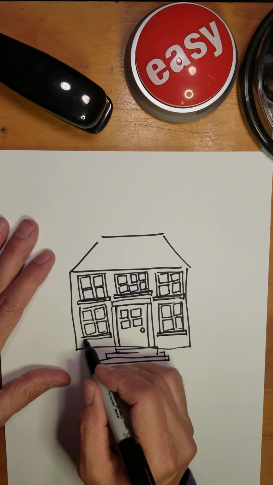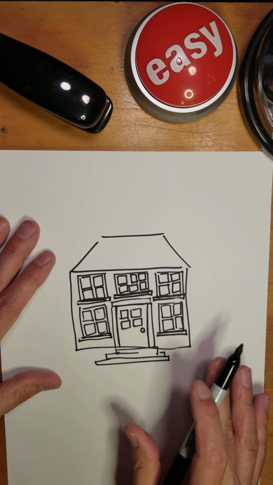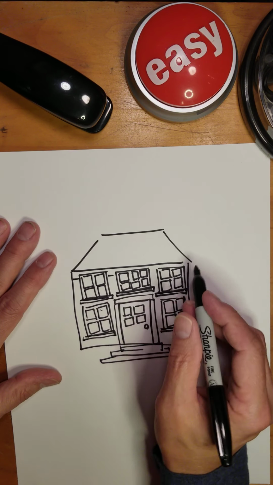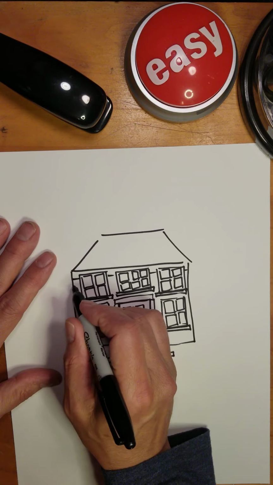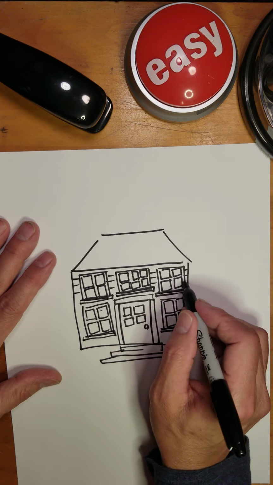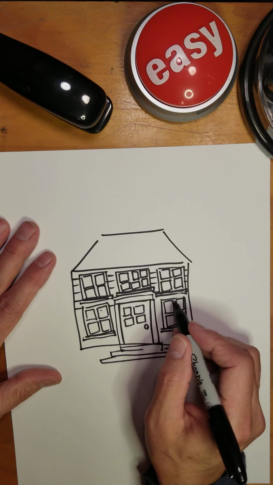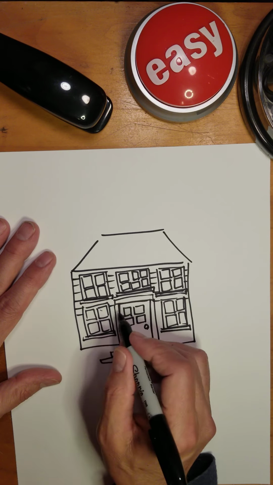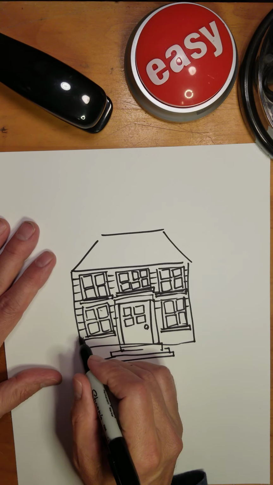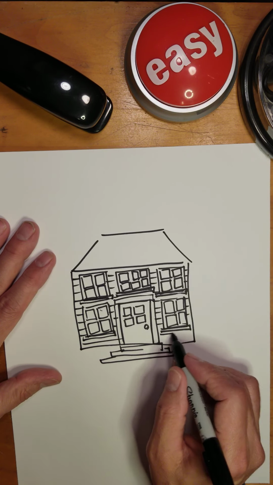And let's go one step further in our design this week, and I'm going to add some horizontal lines to make what would look like either wood or vinyl siding. And remember, like we've done in class, don't overlap so it looks like it's behind. And it doesn't have to be perfect.